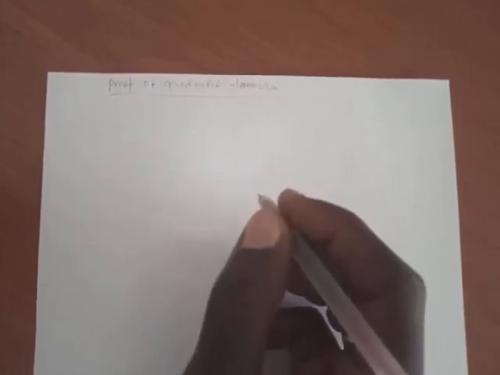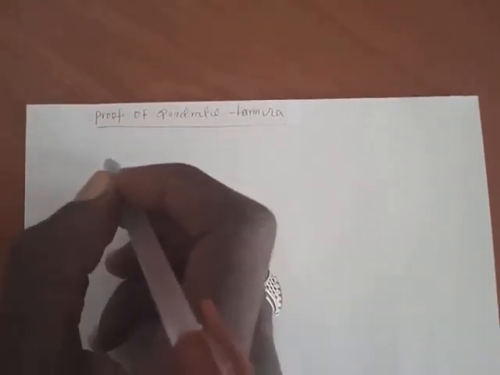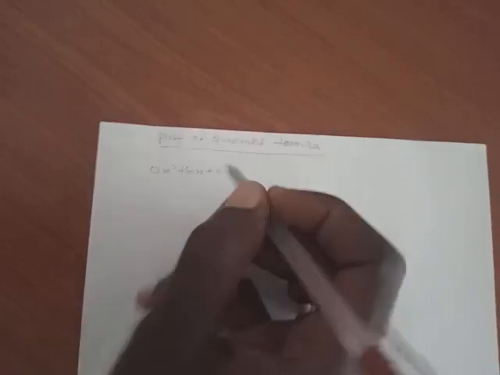As I have promised, I will prove the almighty formula of the quadratic equation. So here is the proof. As we all know, this is the general expression of a quadratic equation: ax squared plus bx plus c is equal to 0.